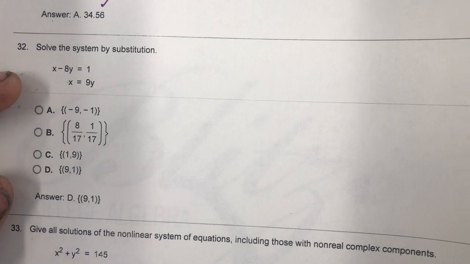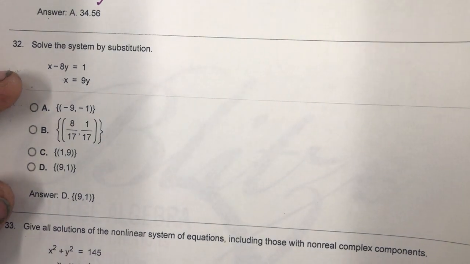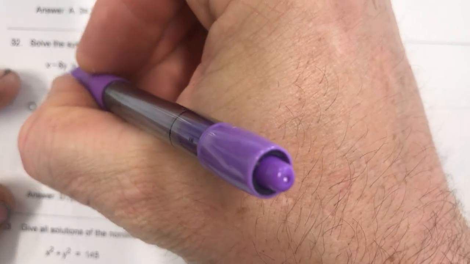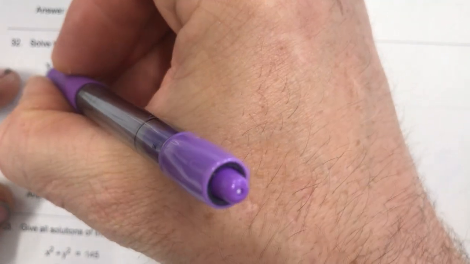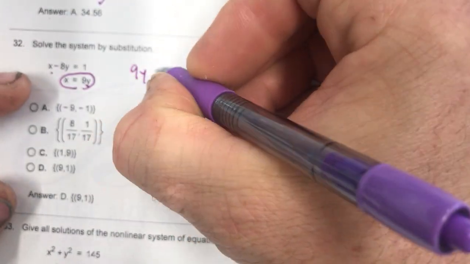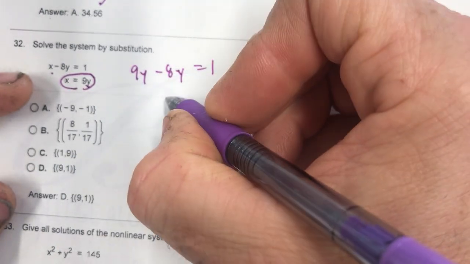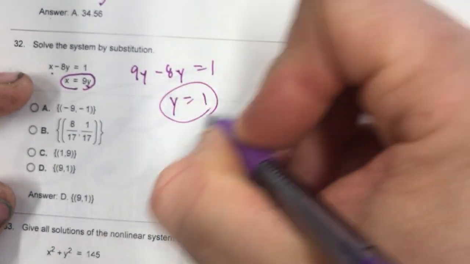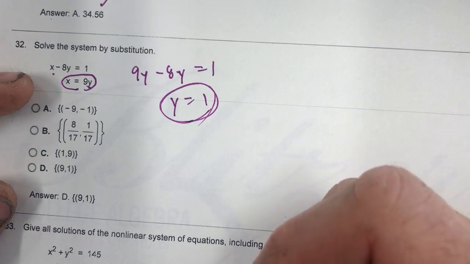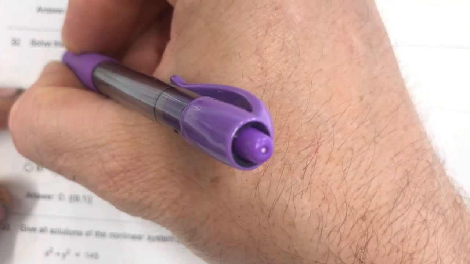Number 32, solve this system by substitution method. All right, look here, x equals this. So I'm just going to take 9y and put it for x up here. So I have 9y minus 8y equals 1. So that's 9y minus, that's 1y equals 1. So there you go, there's y. Y is 1. Now let's plug it in right here.